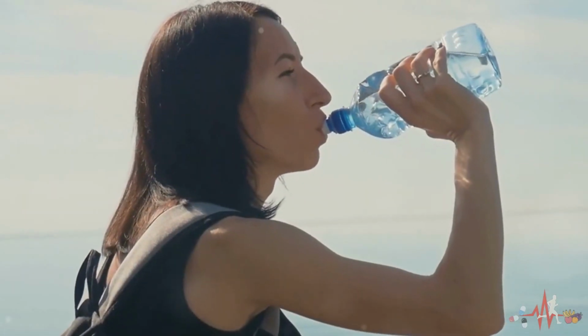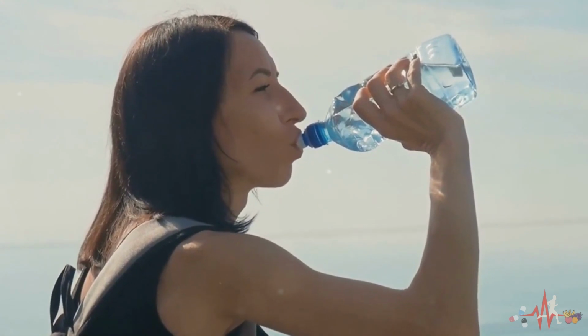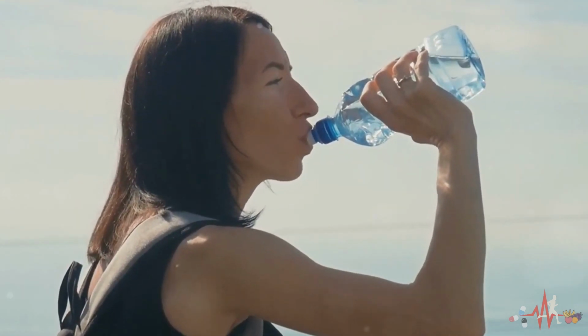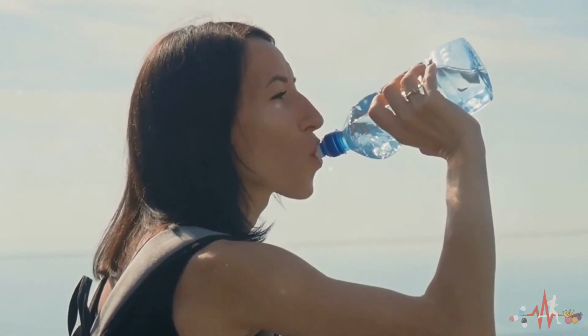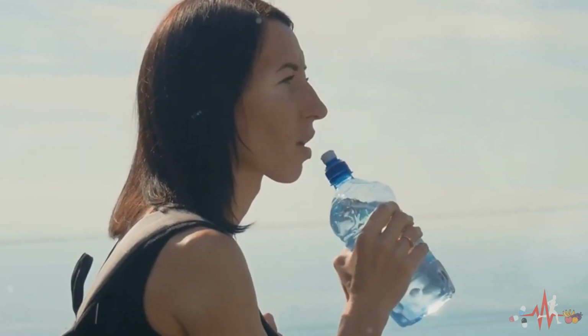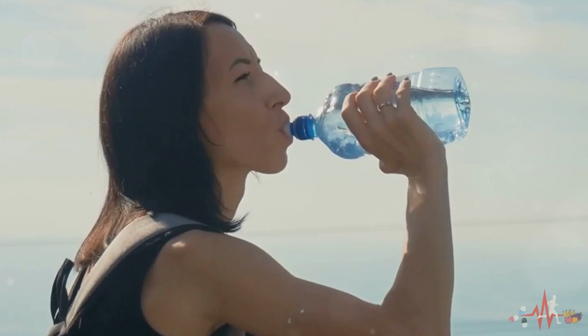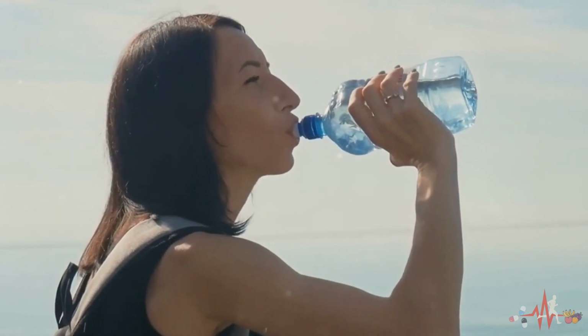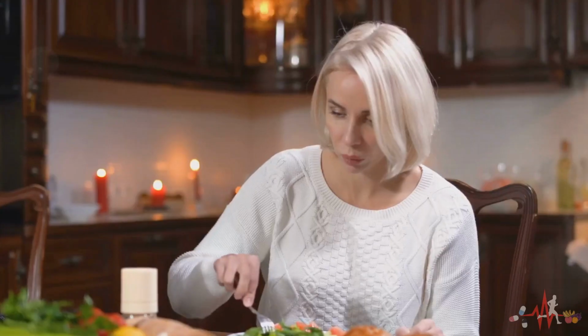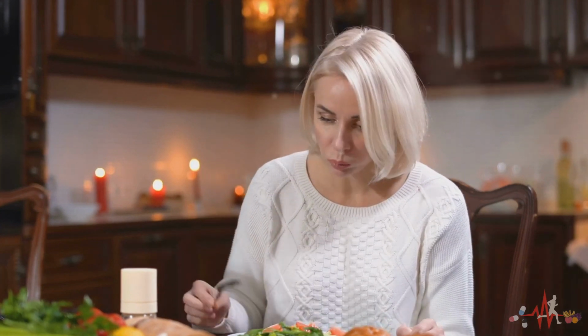Hydration is another key factor. Dengue can cause high fever and sweating, which can lead to dehydration, so it's important to drink plenty of fluids. Over-the-counter pain relievers can help with muscle aches and fever, but avoid medicines with aspirin, as they can increase the risk of bleeding. If you're feeling nauseous, try eating light meals and avoid spicy or fatty foods.